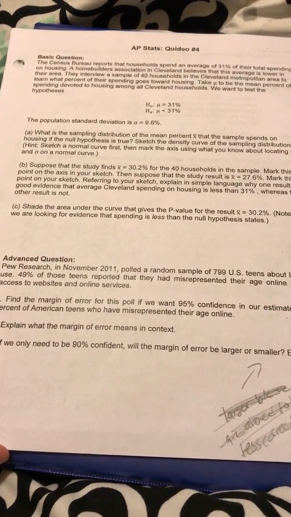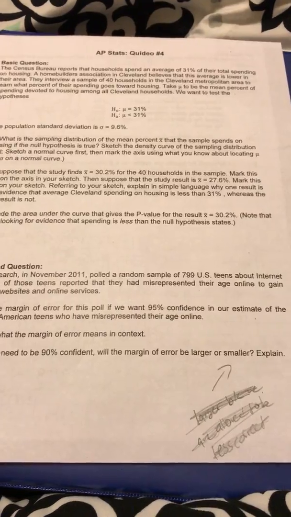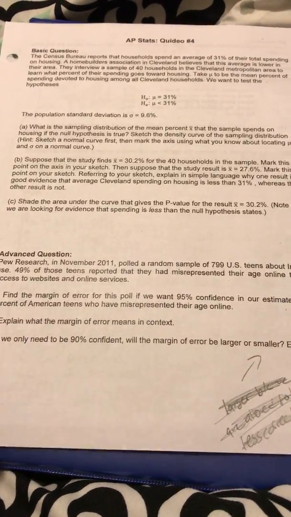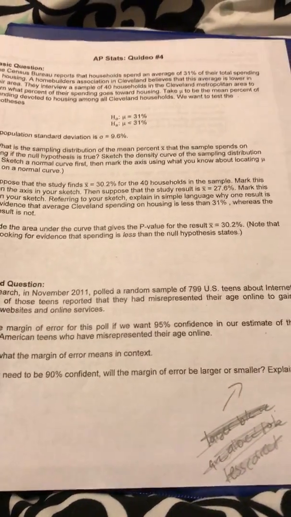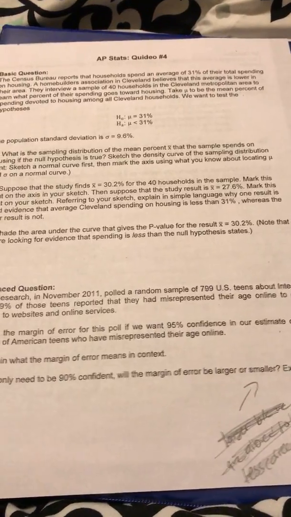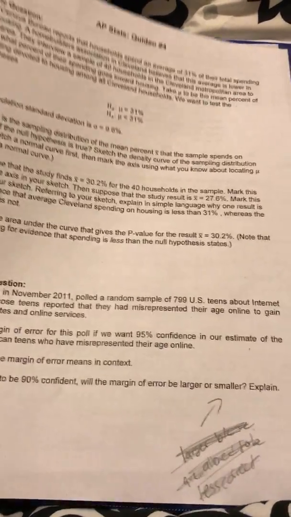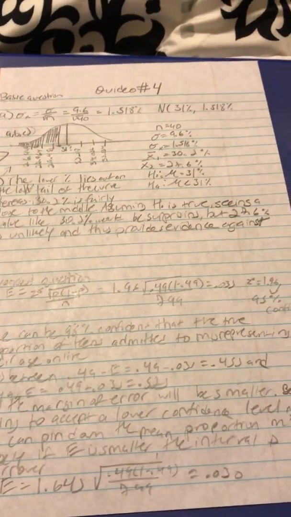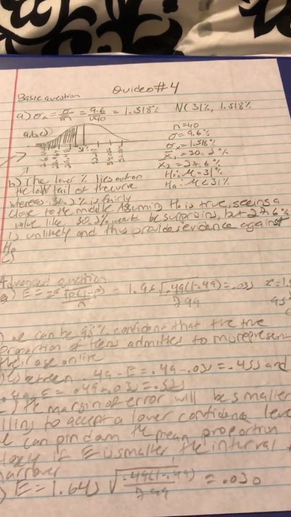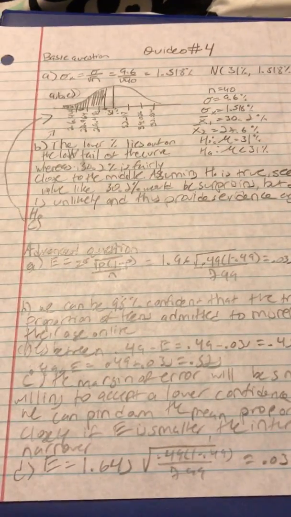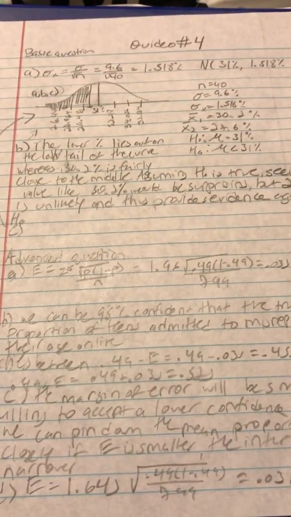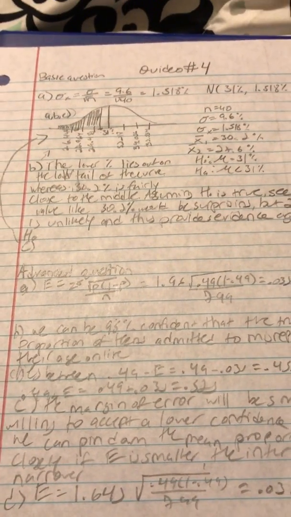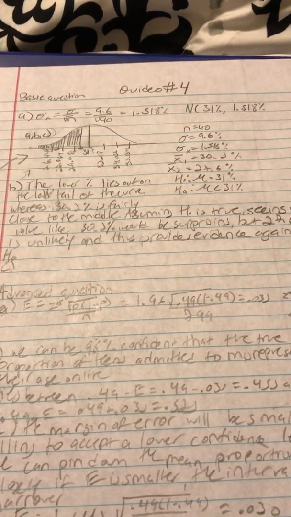Hint: sketch a normal curve first, then mark the axis using what you know about locating mu and sigma on a normal curve. So first, mu is the population mean and x bar is the sample mean. I found the sample standard deviation first, and I found that to be 1.518%.